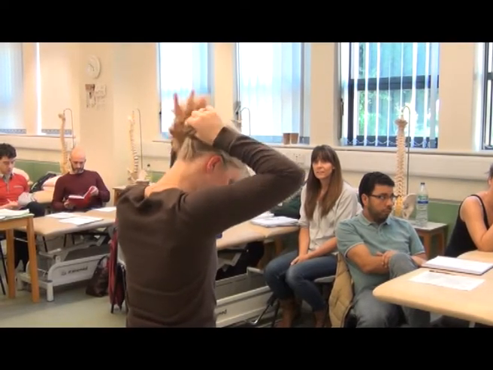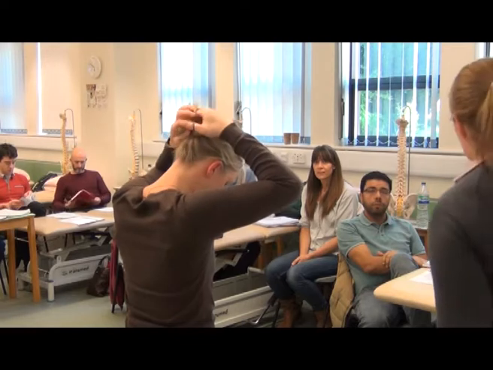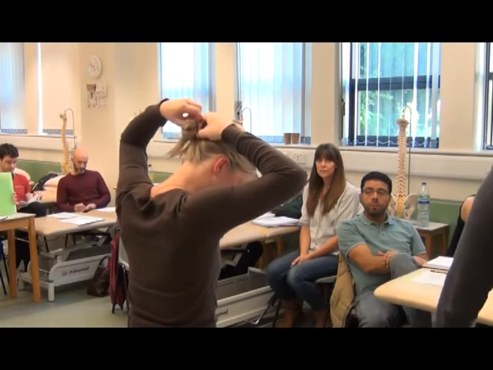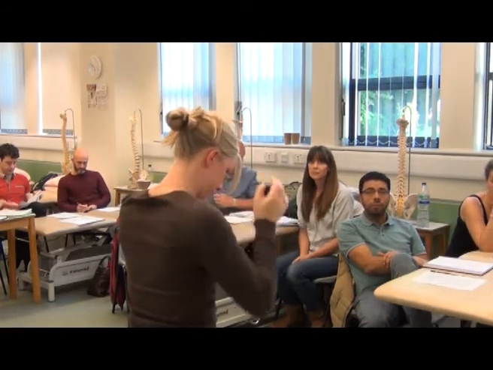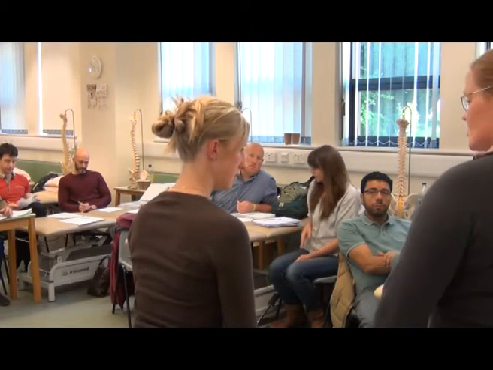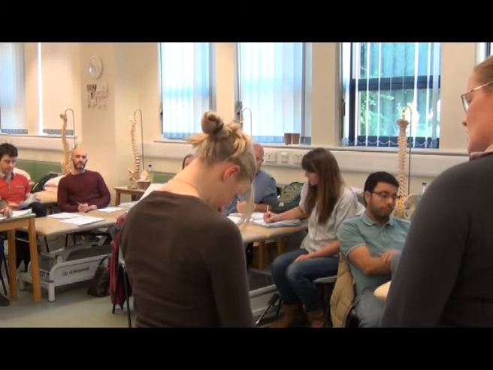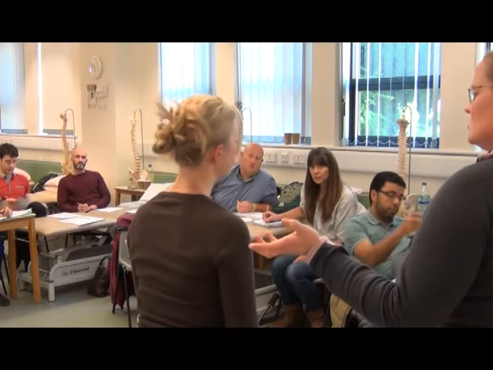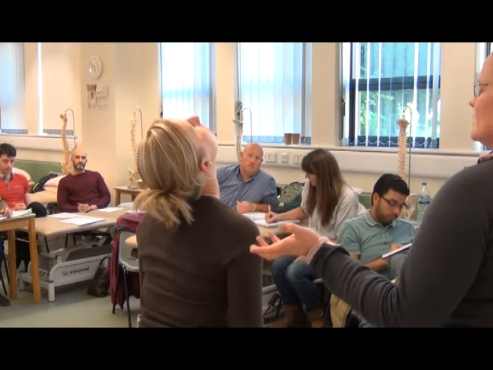So, we're just going to have a look at normal active ranges of motion. You do that for neck pain patients? Okay. And so we just start by doing a normal active range of motion assessment. So let's have a look at flexion. And let's have a look at extension. Okay, and then come back up again.